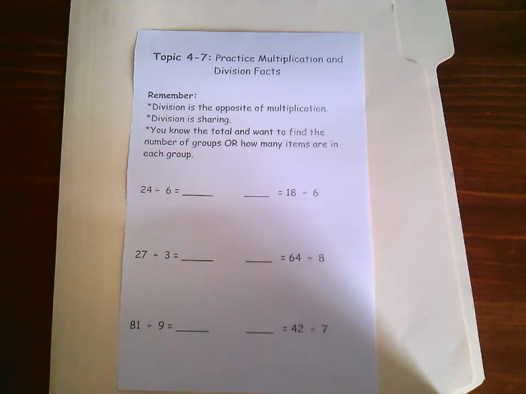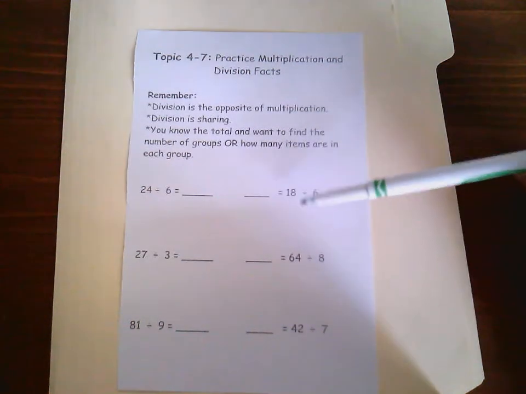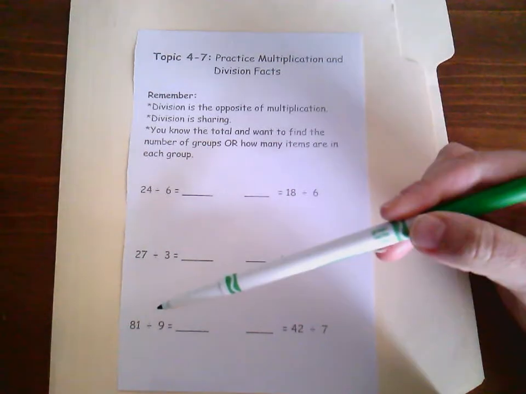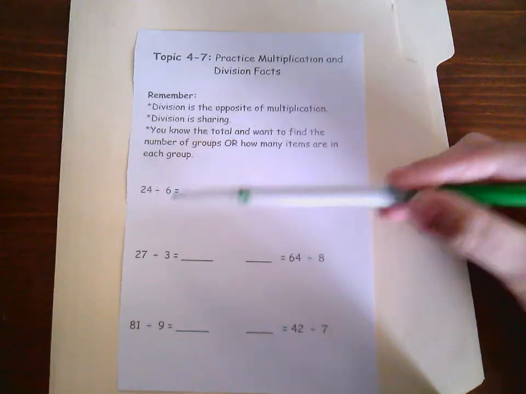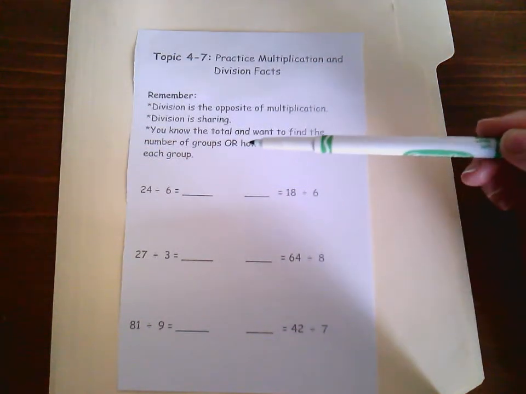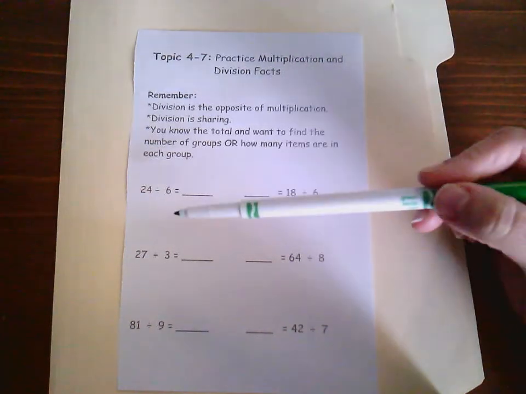And in division equations, you know what the total is. So here we have a total of 24, 27, 18, 64, 42, and 81. We know the total, but we want to find out either how many groups we would have when we divide that, or how many items are in each group. Let me show you what I mean by that.